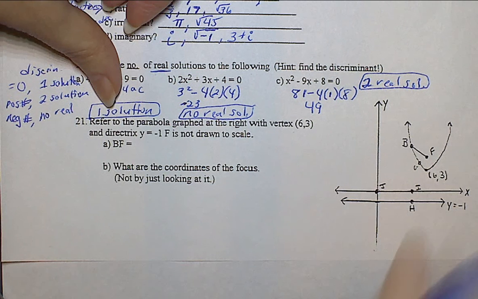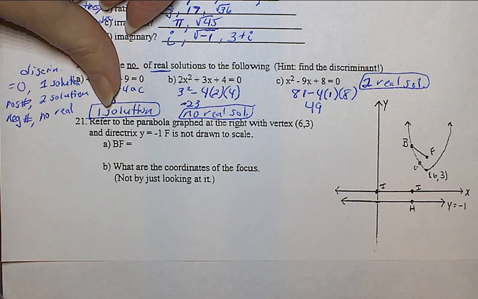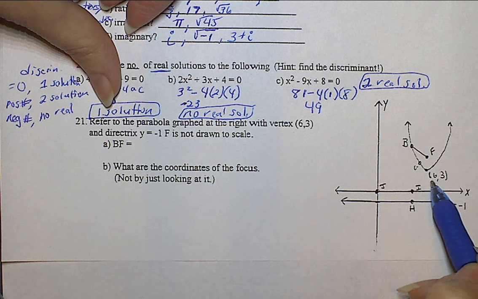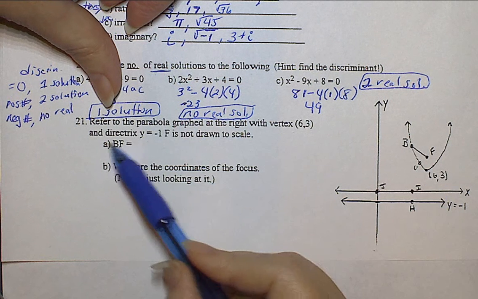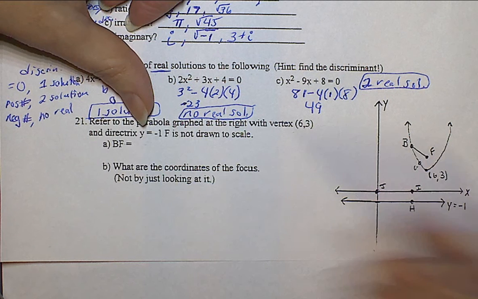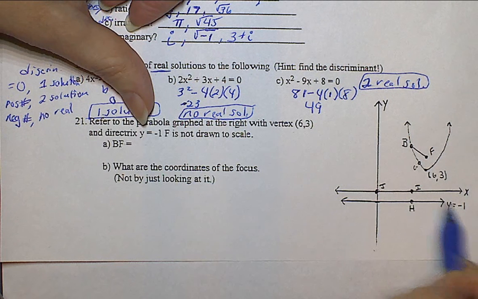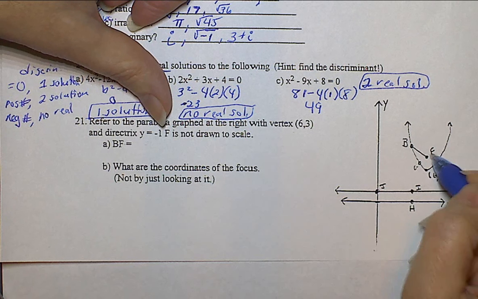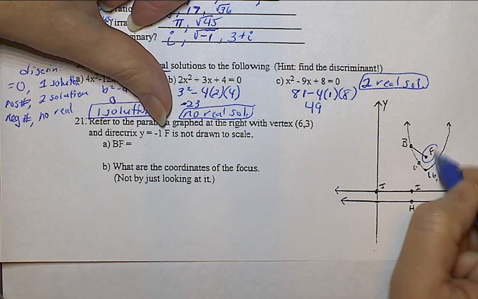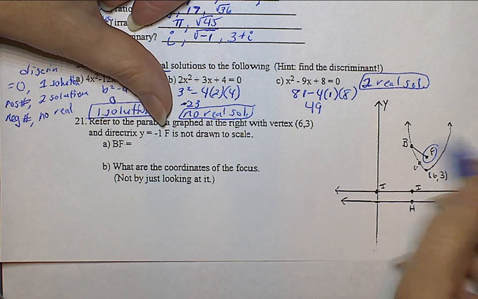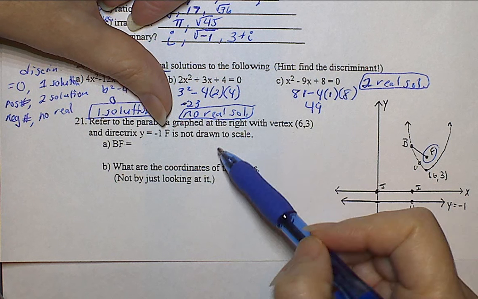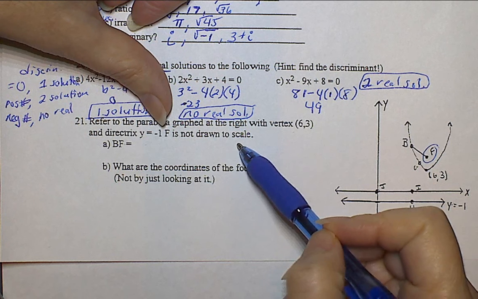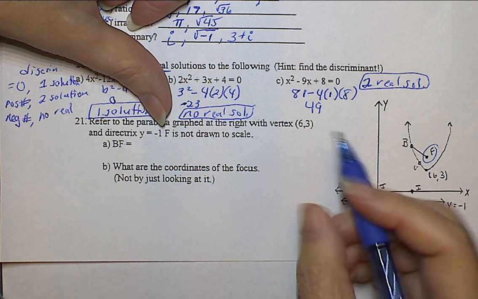21. It says, refer to the parabola graphed at the right with a vertex of 6, 3, so this is 6, 3, and the directrix of y equals negative 1. And F is not drawn to scale. That means that this is not the position of F. So F could be somewhere else, right? So they want to know where F is supposed to be in the true definition of the parabola.